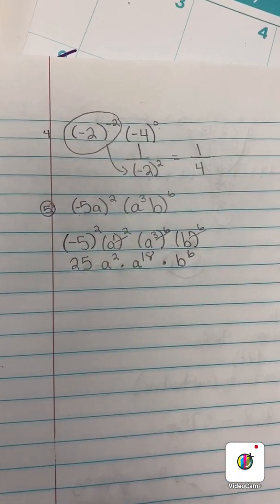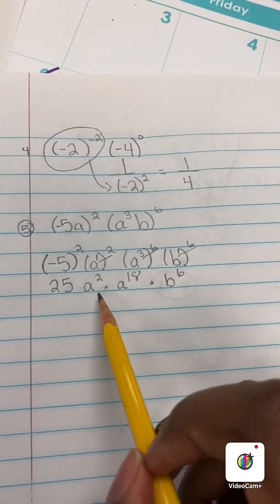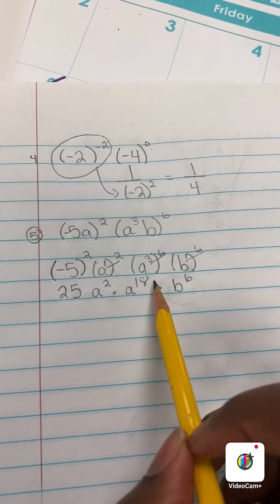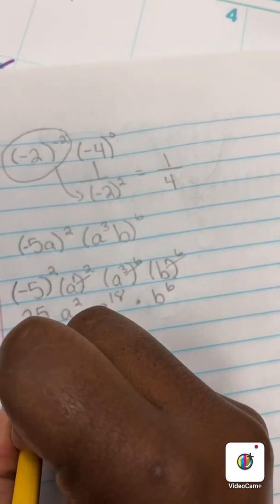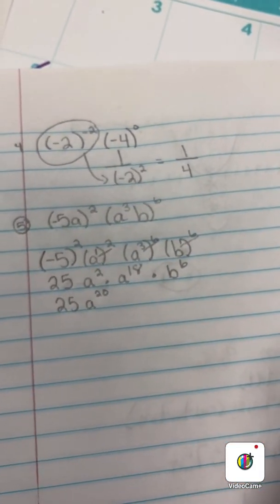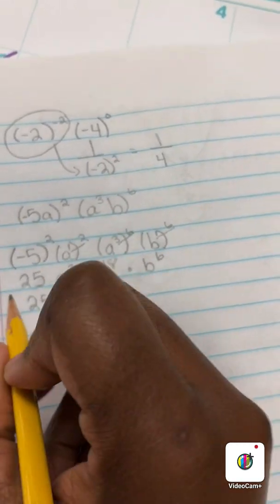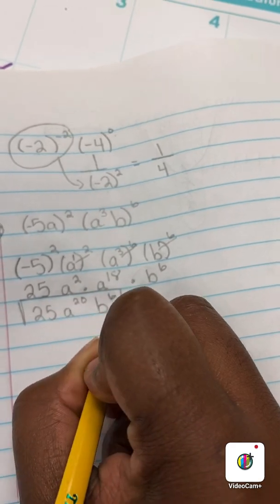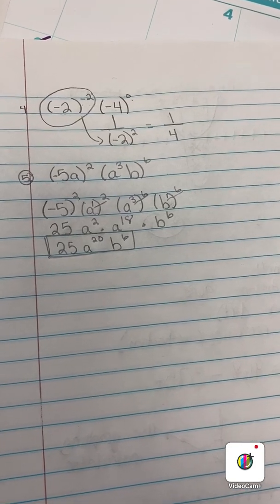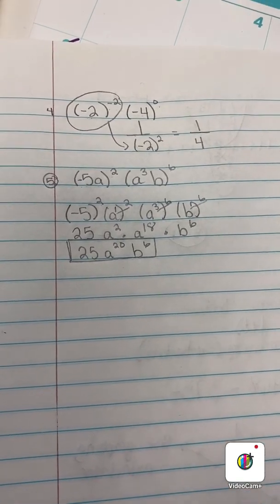My next step is to combine my like exponents. Remember, if I'm multiplying and I have the same base, I can just add these exponents together. So I have 25 a to the 20th power because I was able to add 2 and 18 together, and I'm left with b to the 6th. So this is my final answer. Please, when you do this problem, break it apart as simple as I did it. I want to make sure you understand what you're doing. Again, this is one you can't put in the calculator because there are letters.